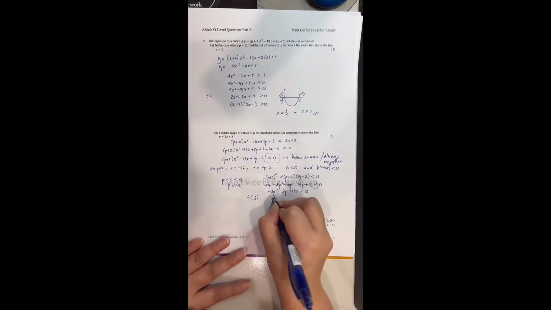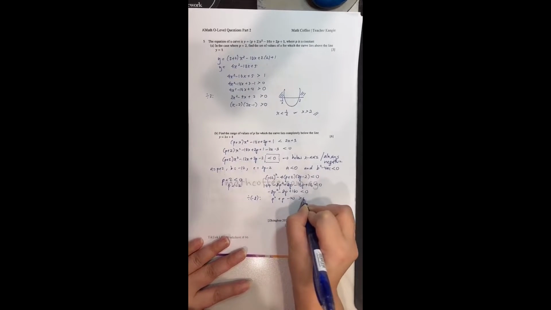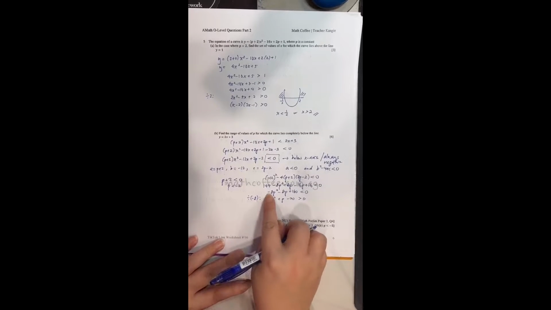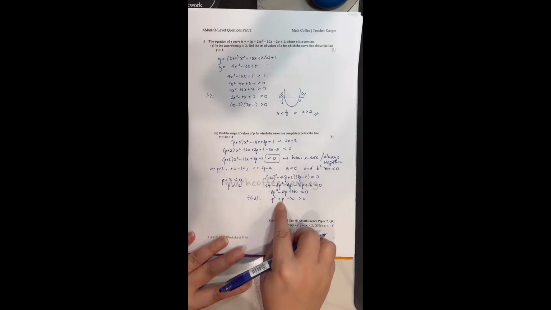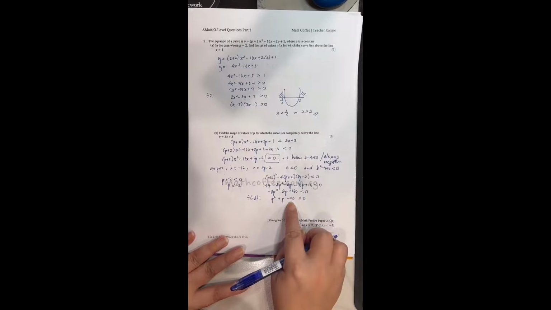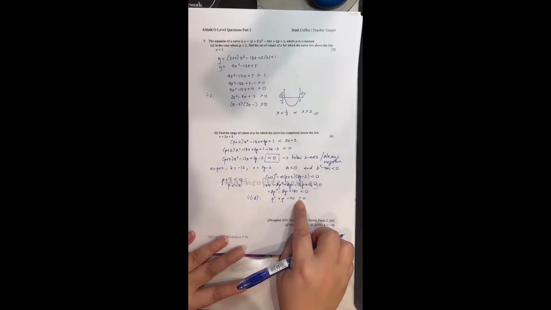So we will have p squared plus p minus 20 more than 0. Minus 8 divided by minus 8 becomes positive 1, minus 8 divided by minus 8 becomes positive 1, positive 160 divided by negative 8 is negative 20. Less than 0 becomes more than 0 because I divided by negative, so I need to flip my mouth.